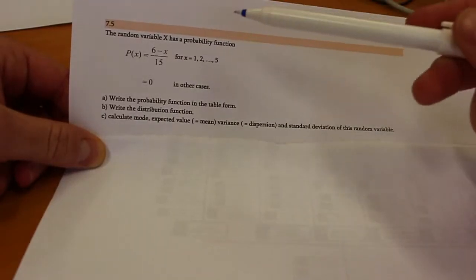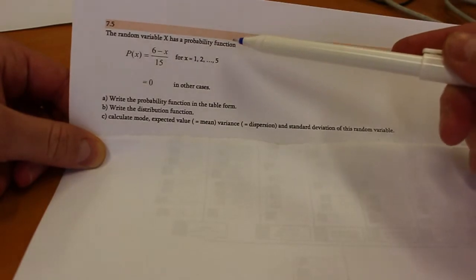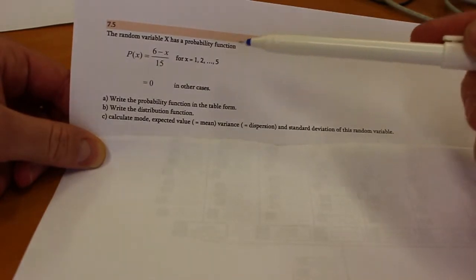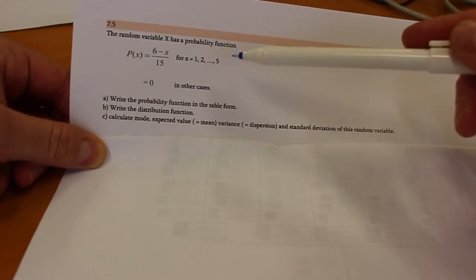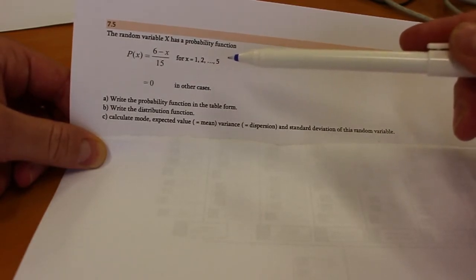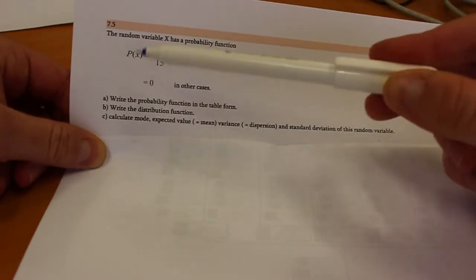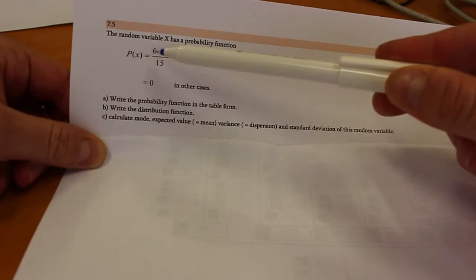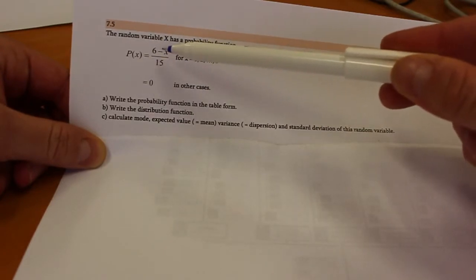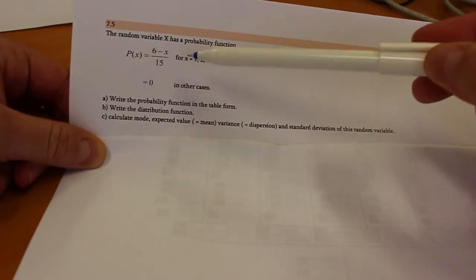Okay, the random variable x has a probability function. So there is a formula, a mathematical function of the random variable x: the probability that random variable x will be equal to x is equal to (6 minus x) divided by 15.